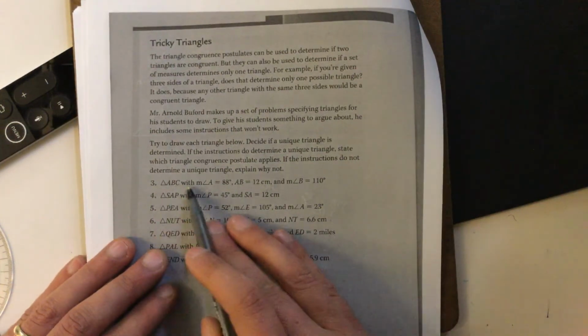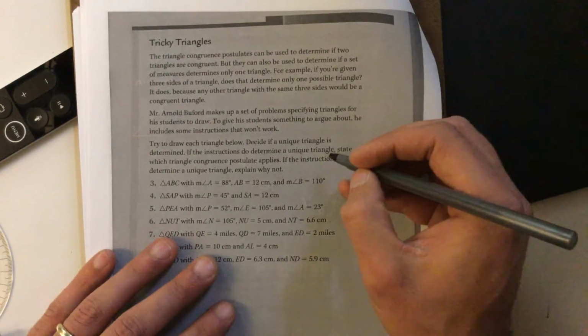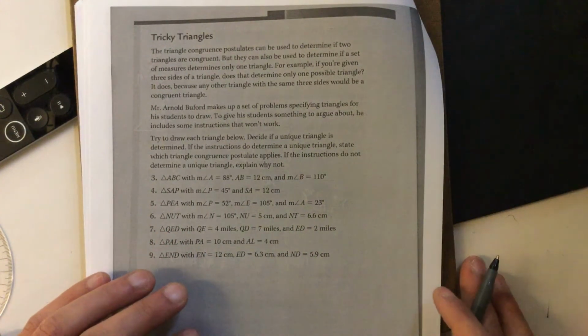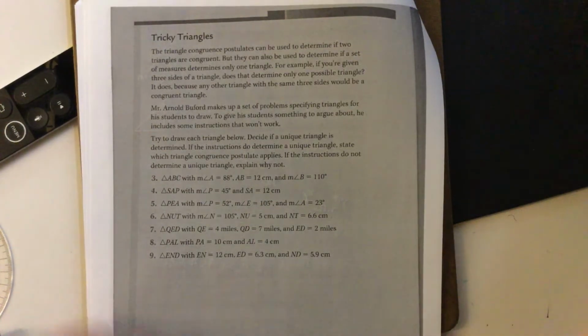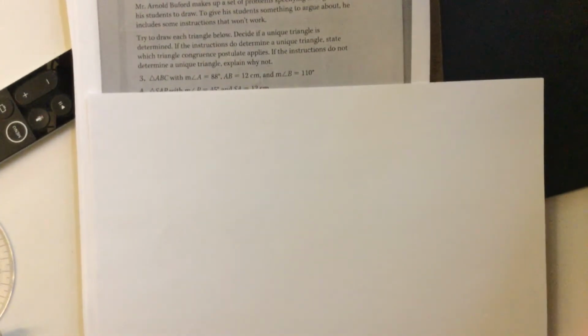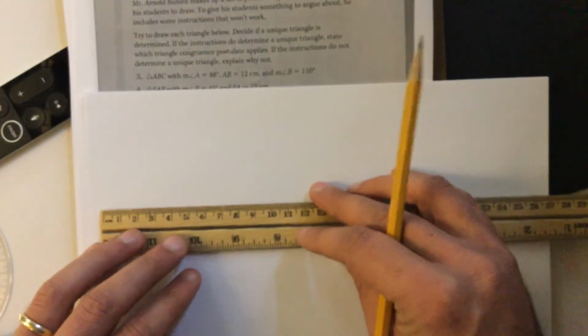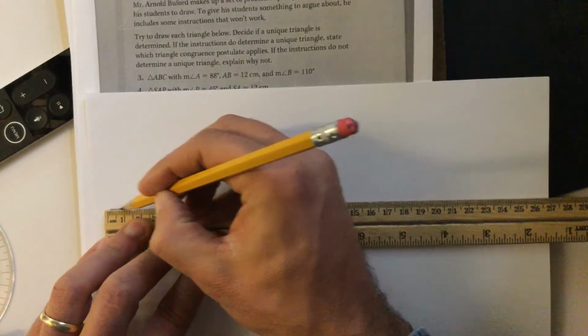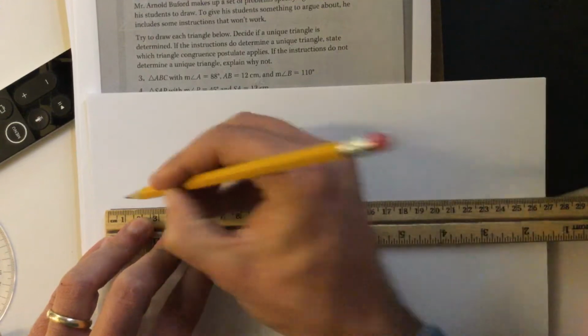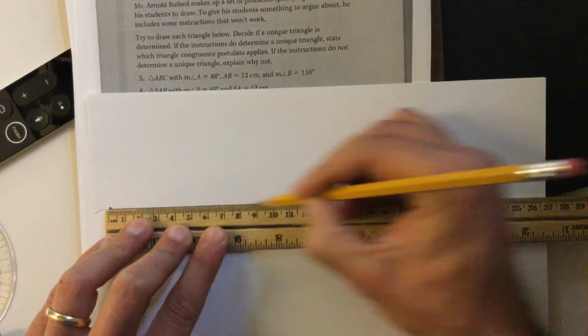So let's see. We have triangle ABC, where we're given... Oh, you know what? It does want us to draw these. Let me grab a piece of paper. Okay, here we go. We're going to draw a triangle ABC with A equal to 88 degrees, AB is 12 centimeters, and B is 110. So let's measure this out real quick. So here's 12 centimeters. And I want to just extend this line a little bit.